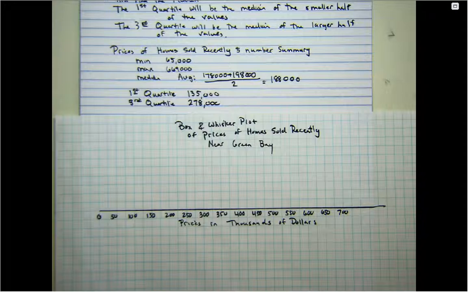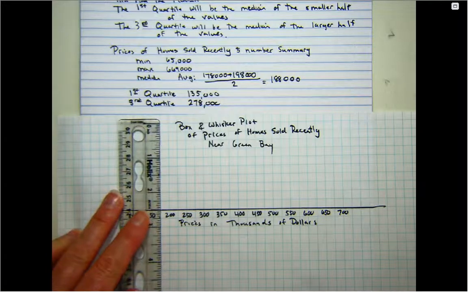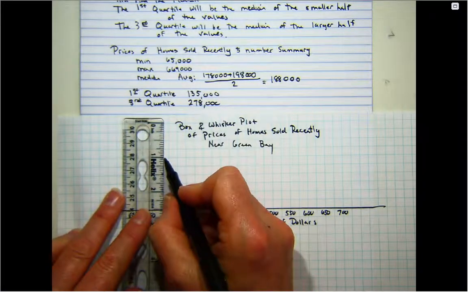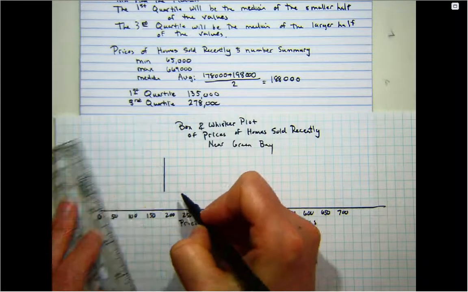If you are using lined paper, it probably would have been better to turn it sideways. I'm sorry I didn't think to tell you that, because then you could have a better scale for yourself. So 188,000 is our median. Between the 175 and the 200, that's your median.